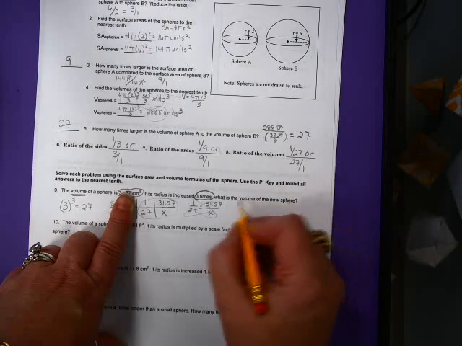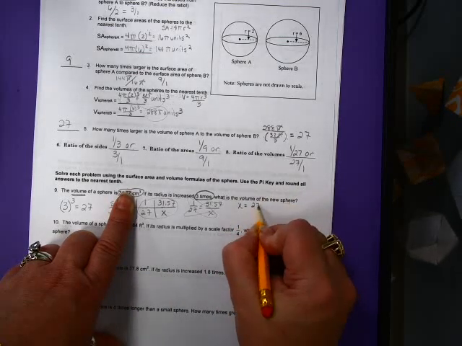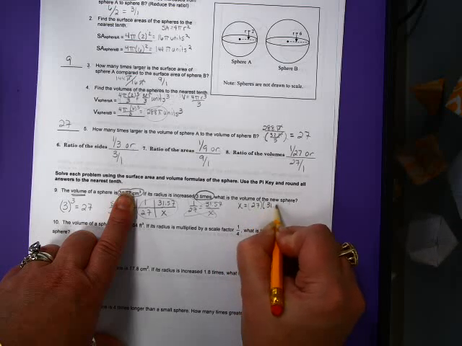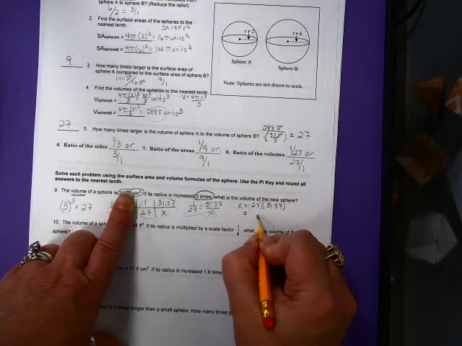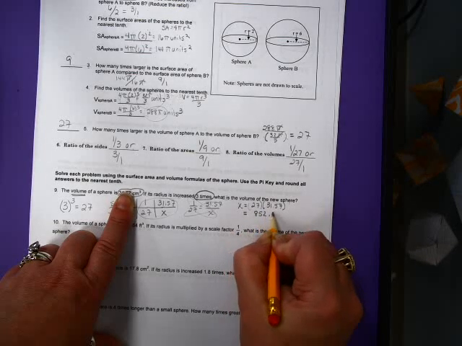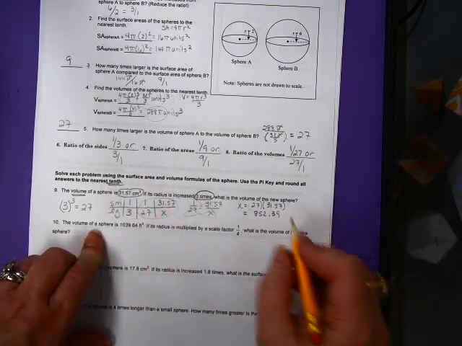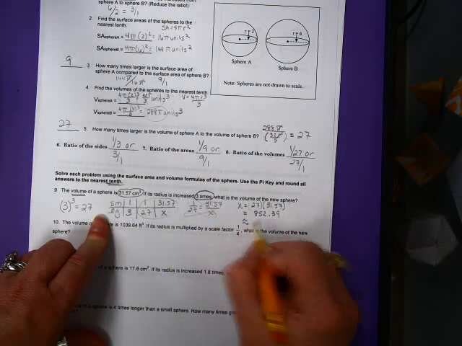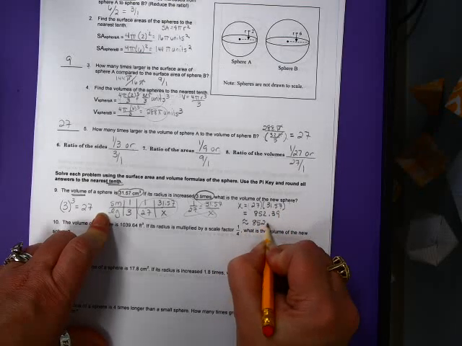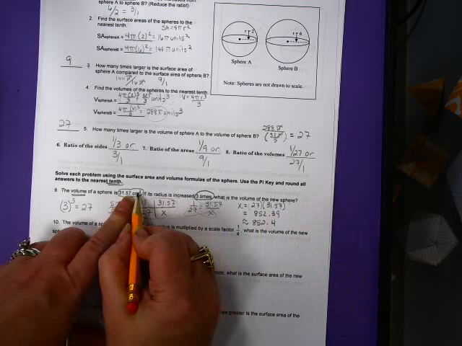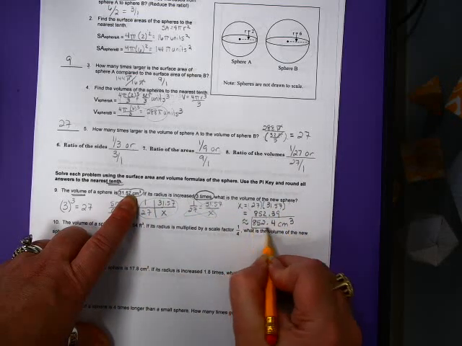When I do that, I get x equals the 27 times the 31.57, which equals 852.39, but they asked me to round to the nearest tenth. So if I don't read instructions, then I'm not going to get the right answer. So that's 852.4, where's your label, centimeters cubed. Alright, there we go.